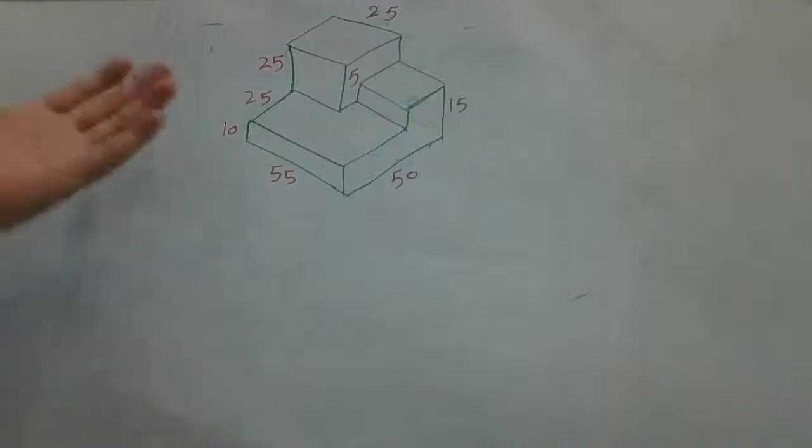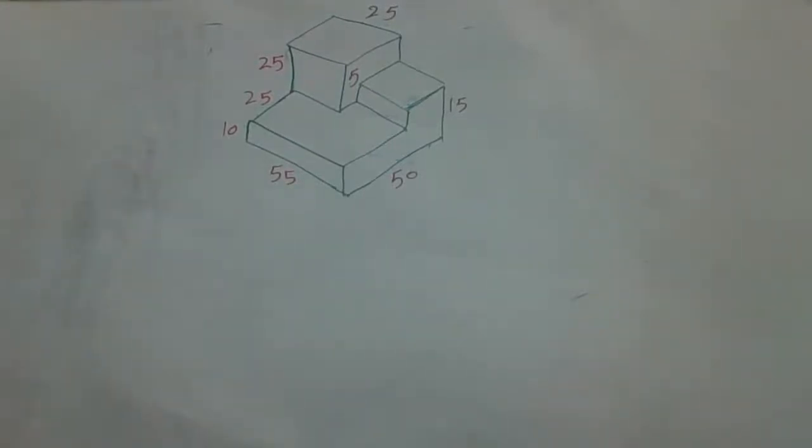First of all, we can draw the sketch of the shape. The sketch of the shape is given here for part A of assignment number 8. This is the irregular shape.